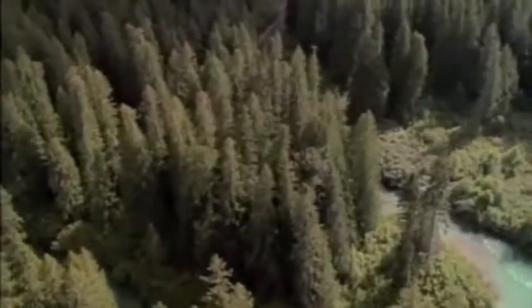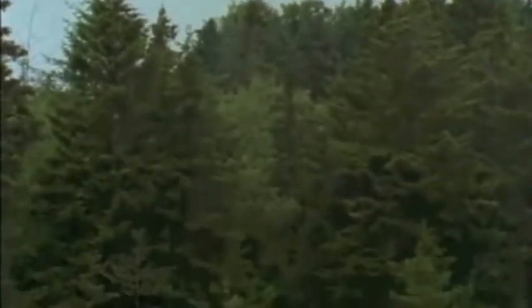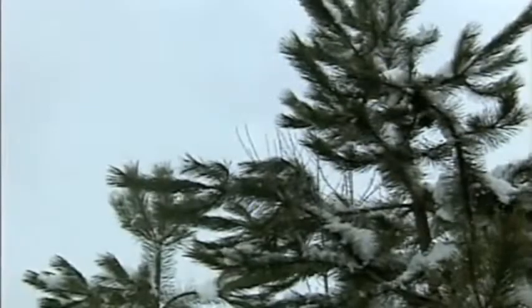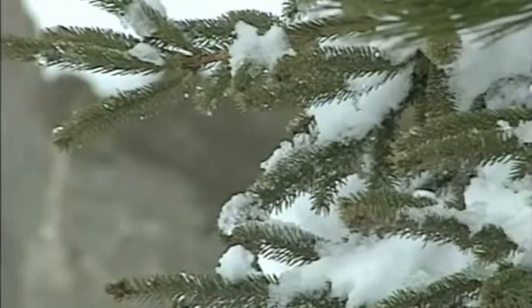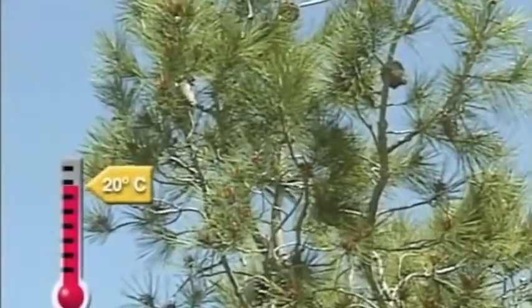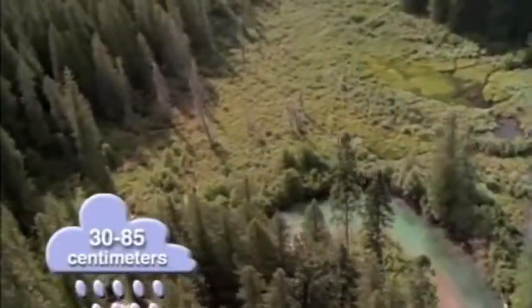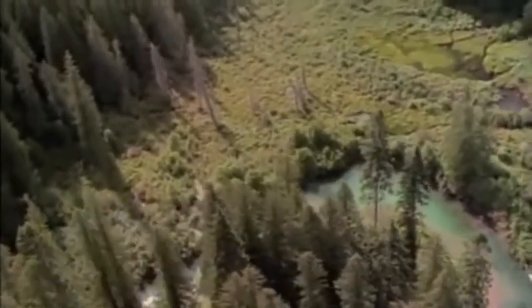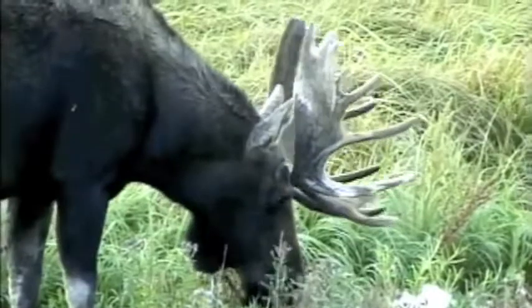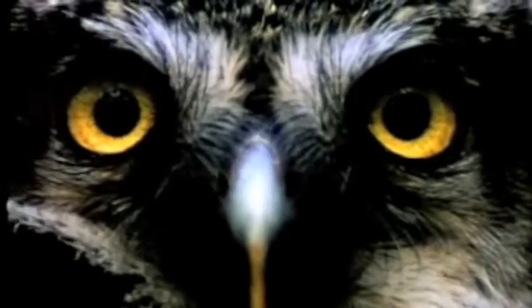These trees don't have leaves that fall off and decay, so the soil in the coniferous forest is not very fertile. But the coniferous trees grow well here and are suited to the cold climate of this area, which has temperatures ranging from negative 55 degrees Celsius in the winter and up to 20 degrees Celsius in the summer. And this area averages between 30 to 85 centimeters of rainfall annually. Some animals that can be found in this biome are the moose, the rabbit, and the owl.